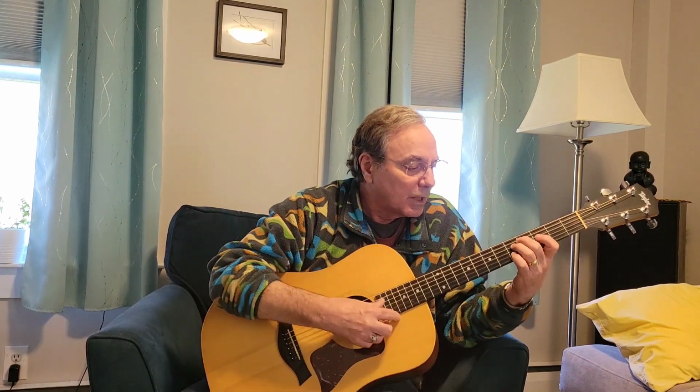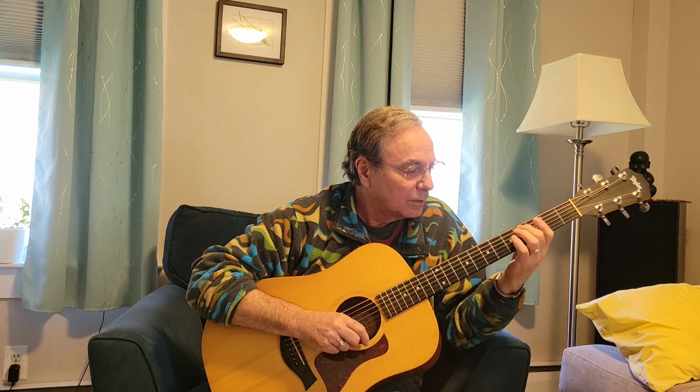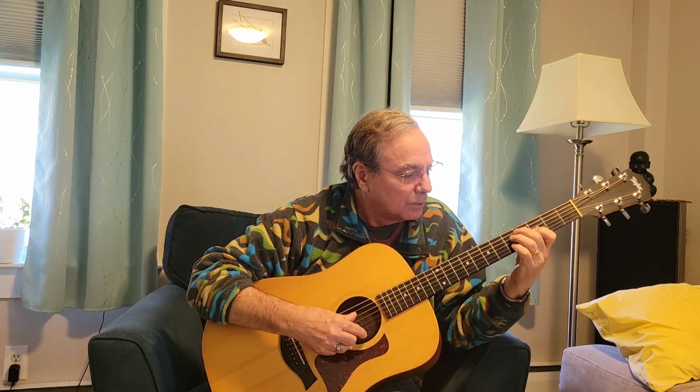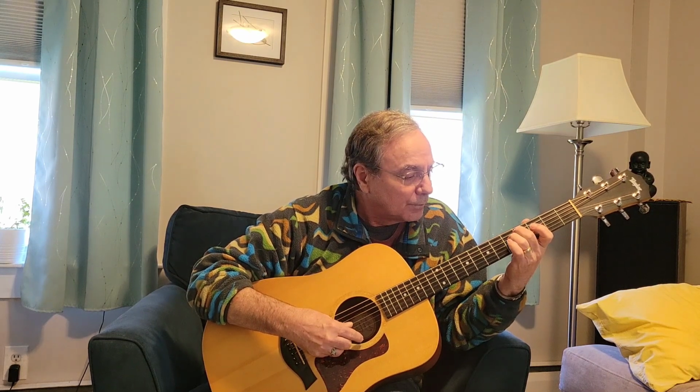So let's take a look at it and see how did that become a dominant 7 flat 9. Well, what's the 5 chord to D minor? Should be A7, right? So let's see if that actually fits that bill. So in an A7, C sharp is the 3rd. G is the flat 7. B flat, there it is, the flat 9. E is the 5. So yes, it's an A7 flat 9.